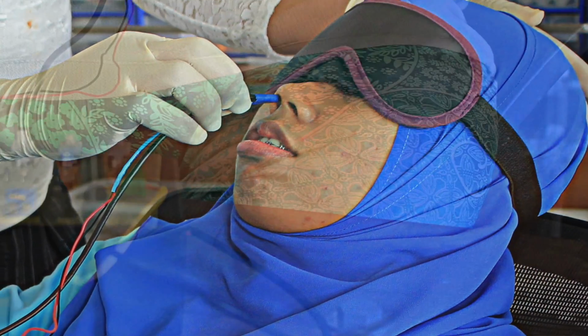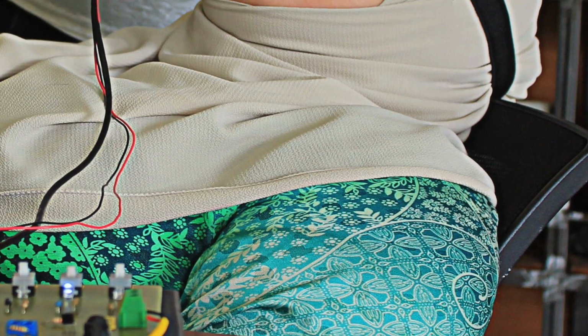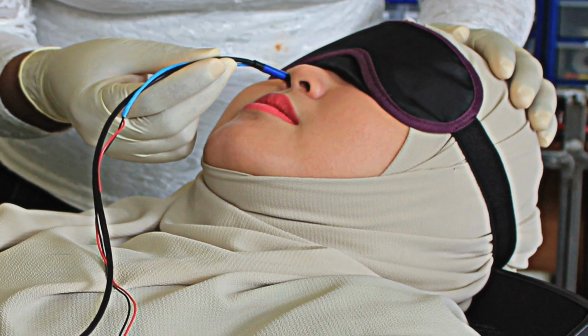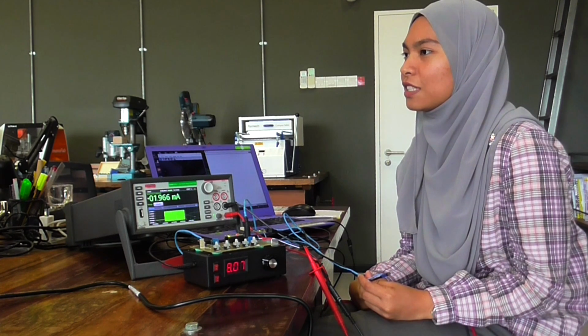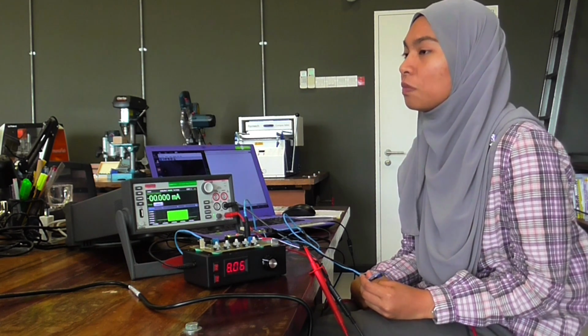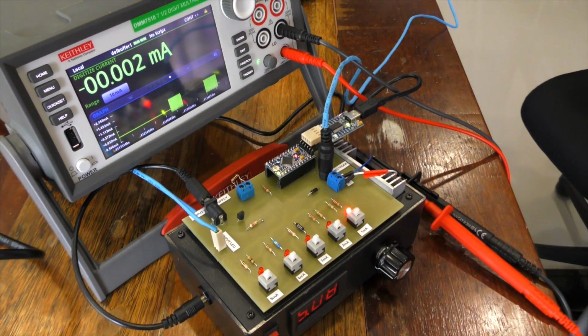The placement of electrodes will be done with the help of a medical expert, in a way that the electrodes will not come off quickly. The electrodes will be controlled by our own specially designed circuit that can deliver a few milliamperes of current pulses to the smell-sensitive cells. So let's take a closer look at our system.